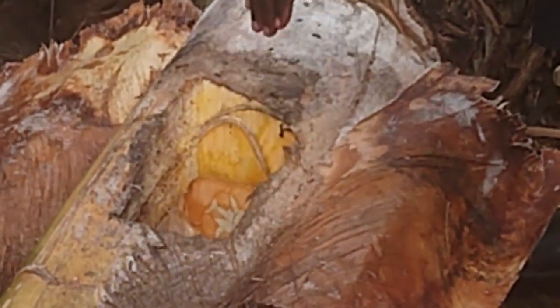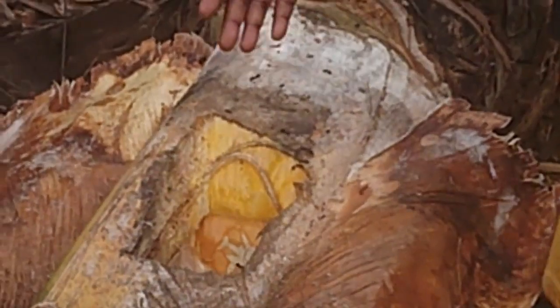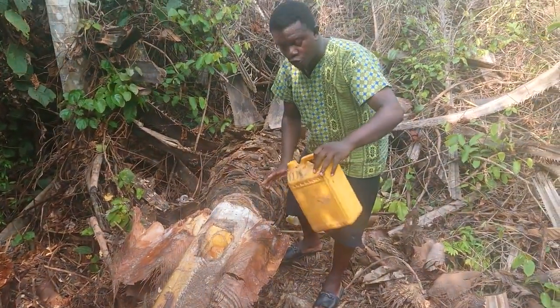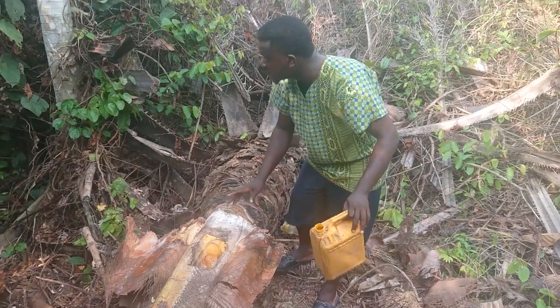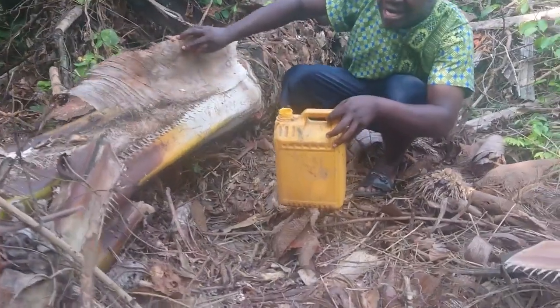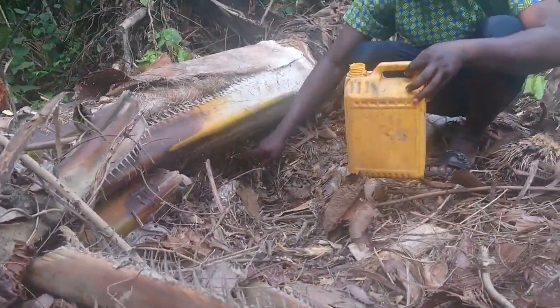Once they scrape the whole thing, it produces the sap, and they use this to collect it. They have a special setup over here, and it will drip one by one. You can see these drippings, and that is what they collect.